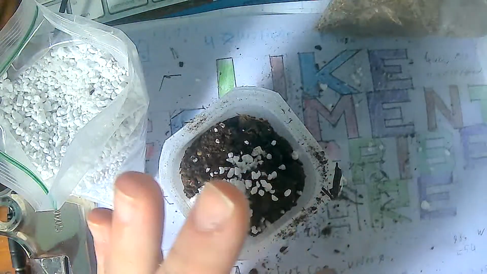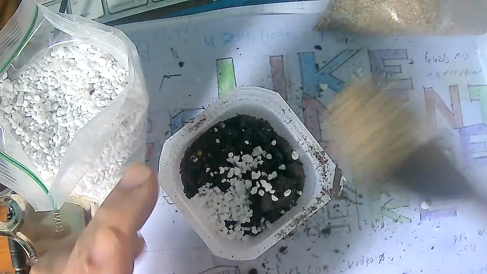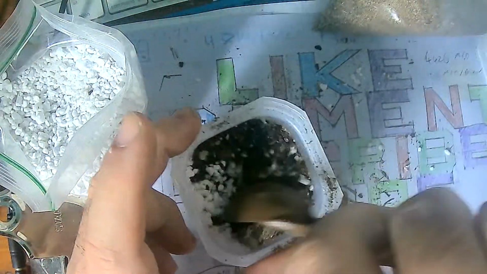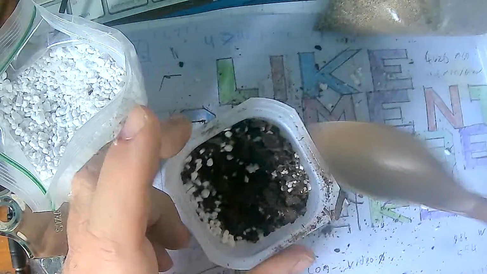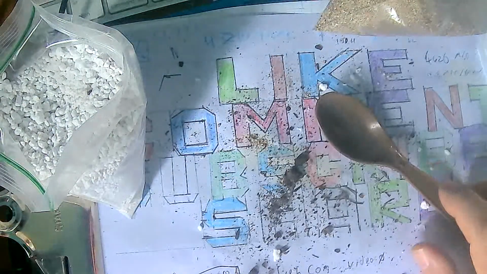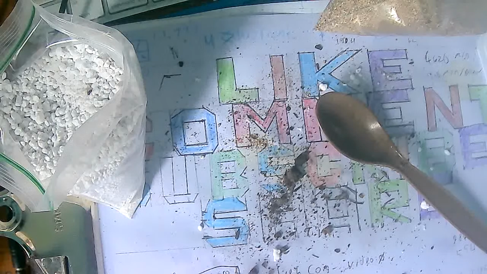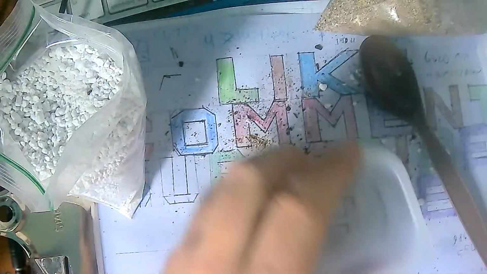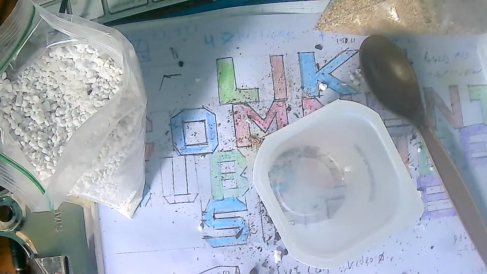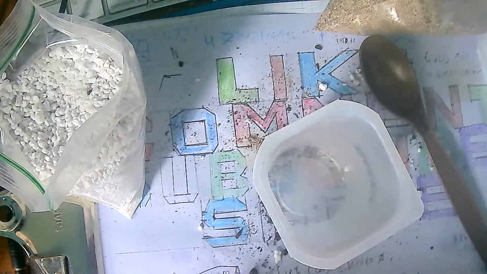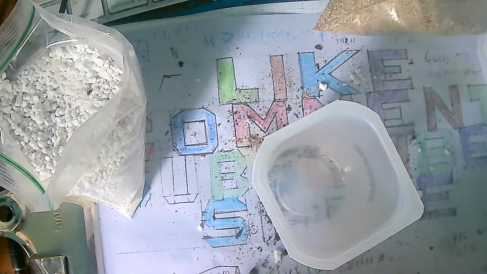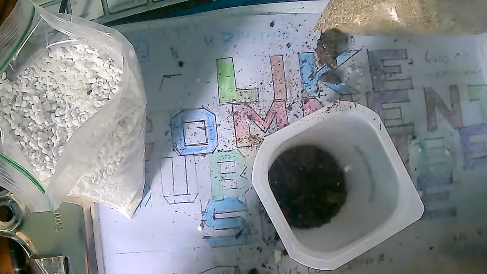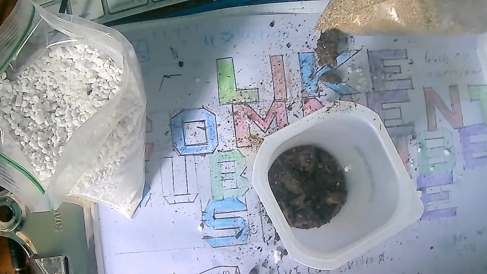And a little perlite, a little bit of the vermiculite, and we got 2 done. And the third one, again, I'll do different. Don't want to do the same thing over and over again. What do you think I'm doing?